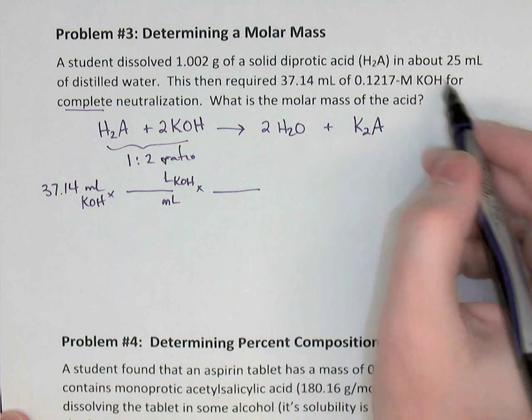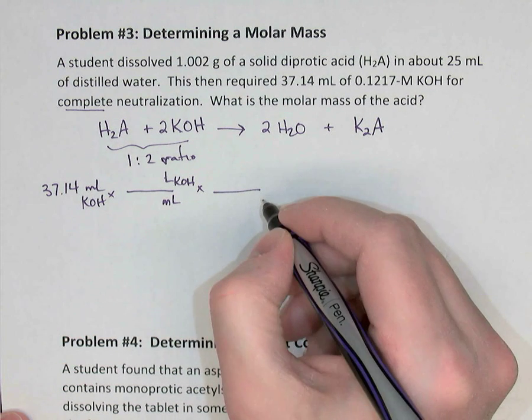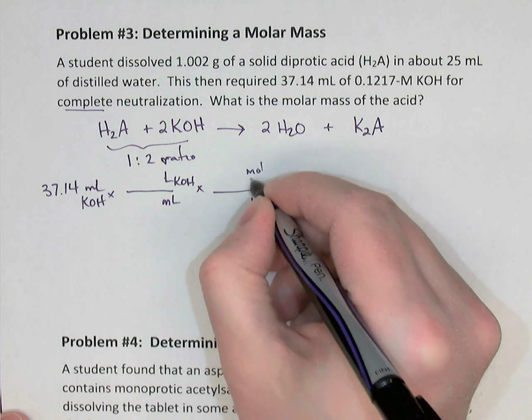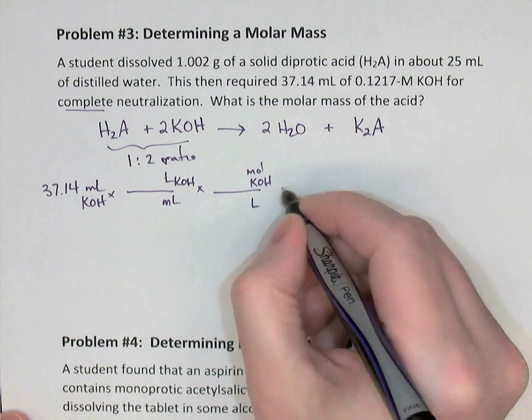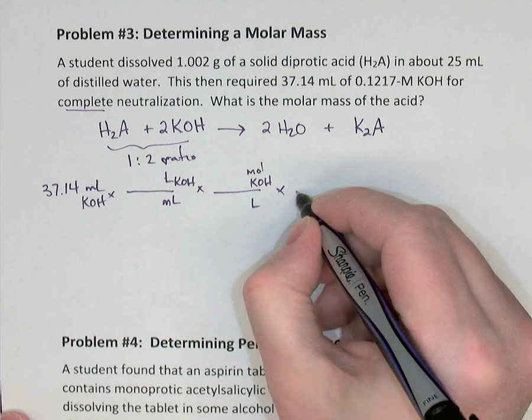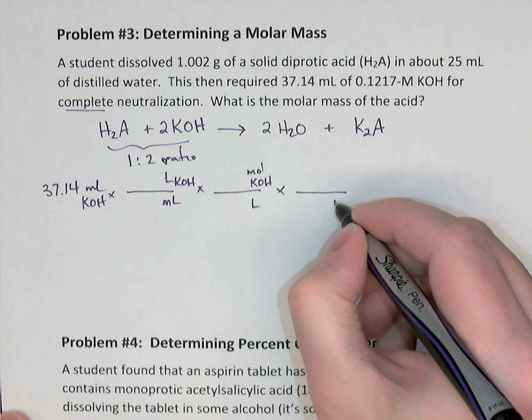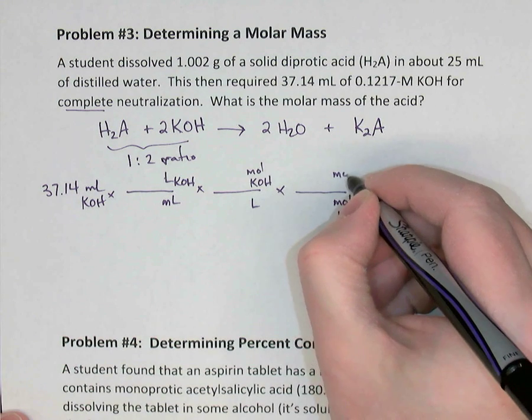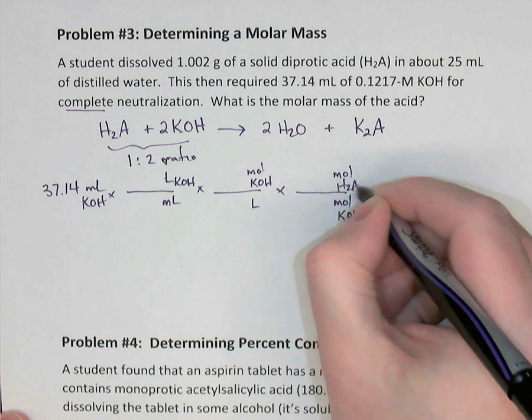And now this molarity is actually moles per liter. So we can convert the liters into moles of KOH. And now we've got the balanced equation, mole ratio. Moles of KOH can be converted to moles of H2A.